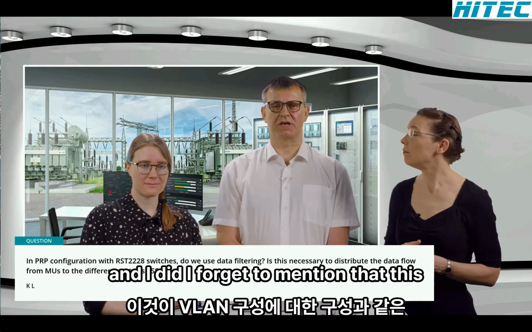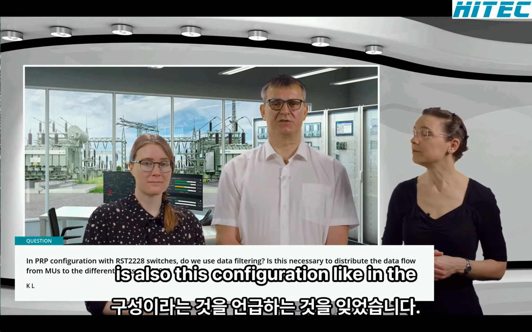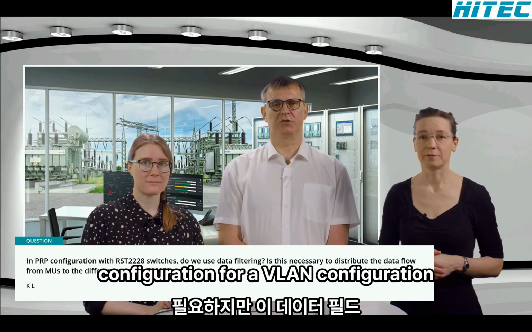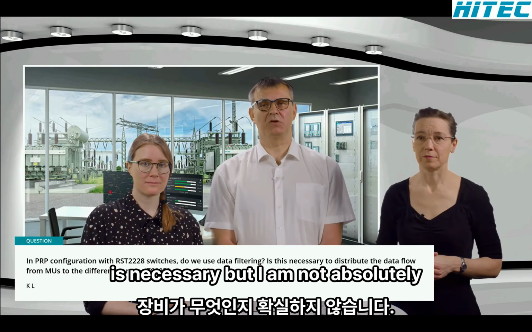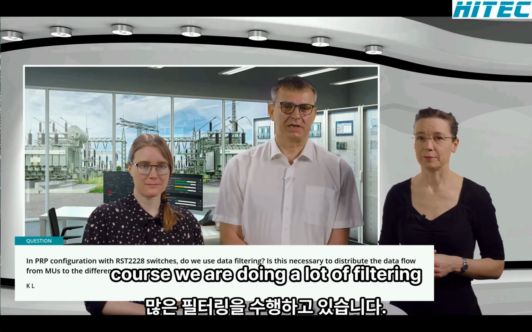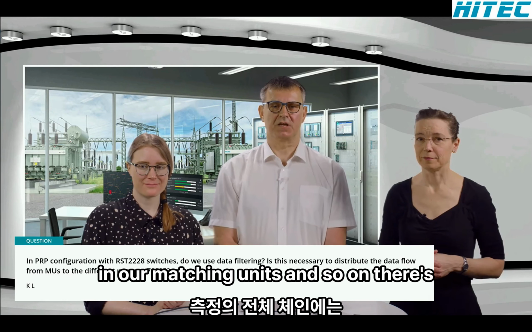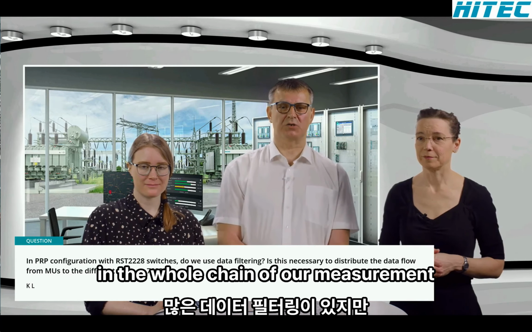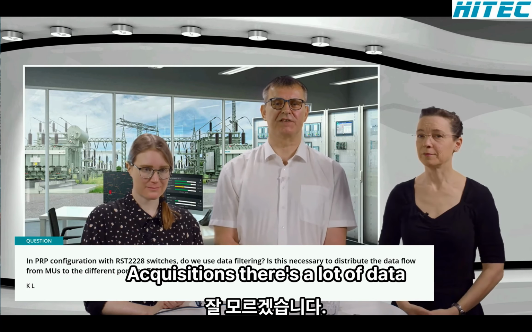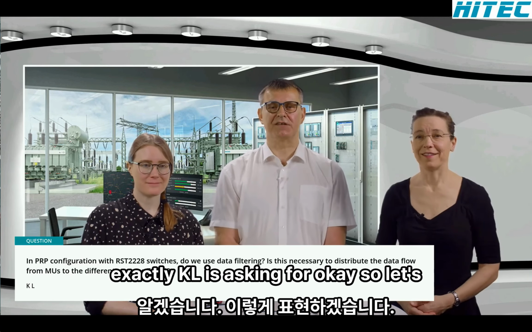Did I forget to mention that also in this configuration, like in the configuration before, a VLAN configuration is necessary? But I am not absolutely sure what this data filtering means. Of course, we are doing a lot of filtering in our merging units and so on. In the whole chain of our measurement acquisition, there's a lot of data filtering, but I am not very sure what exactly is being asked.